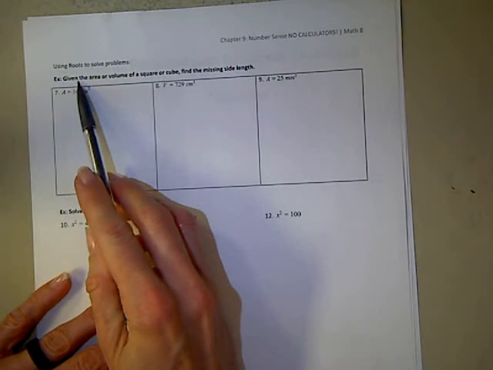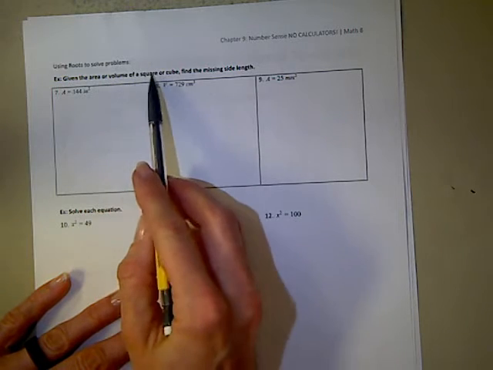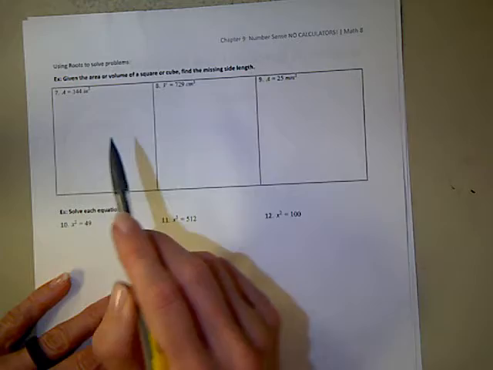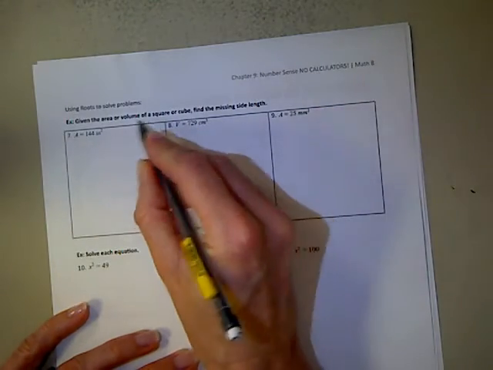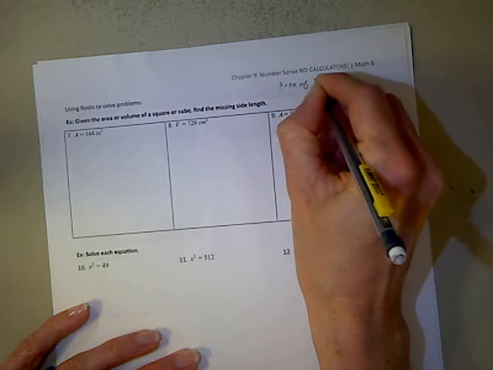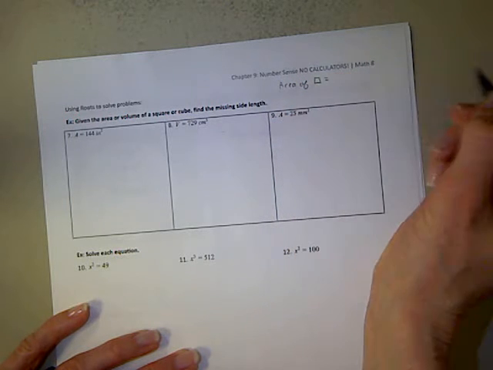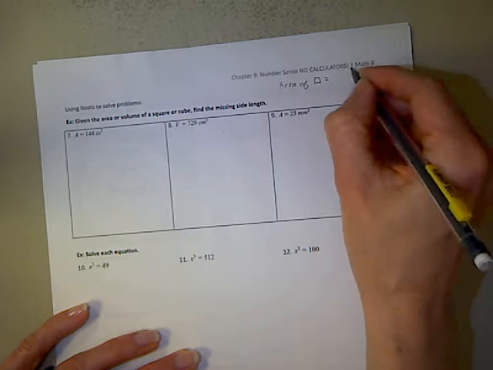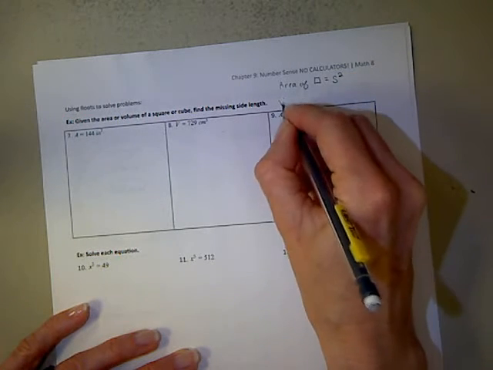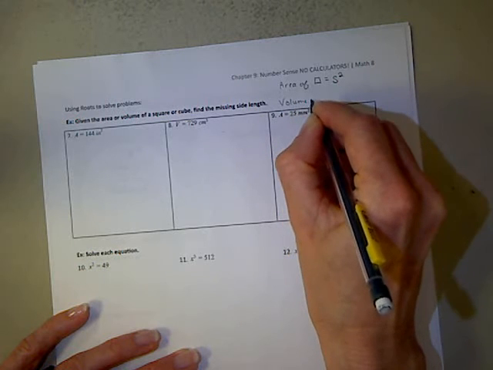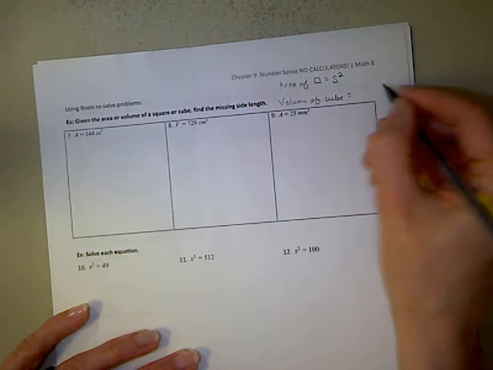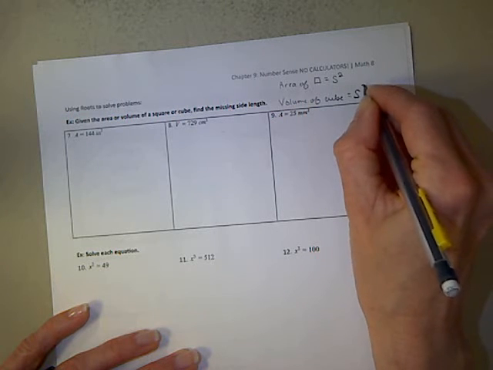In this case, we're given the area or volume of a square or a cube. Find the missing side length. So first, let's talk about the area of a square. That formula is s squared. And the volume of a cube, I'm not going to draw a cube, is s cubed.